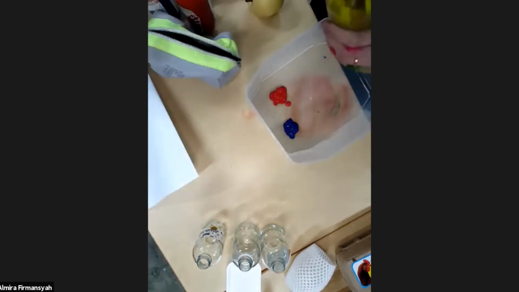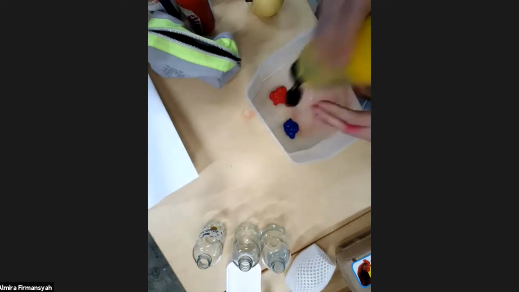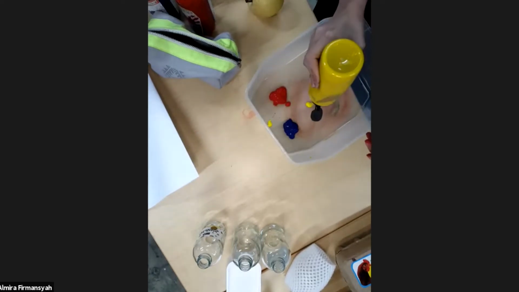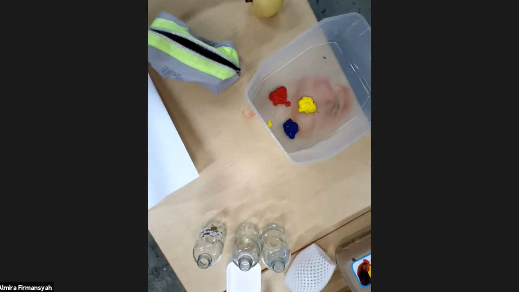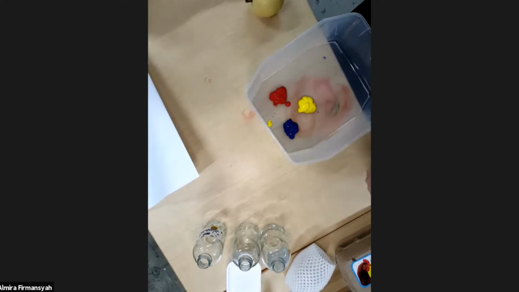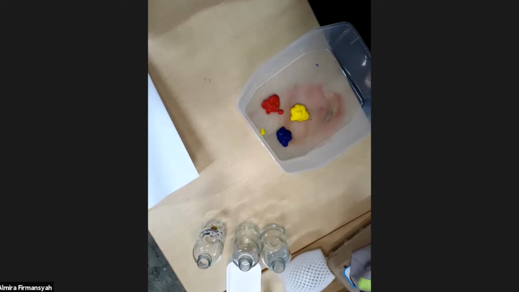Okay. Watercolor is good. Please study the ini ya. If you use veggies or fruits, usually the fruit or veggies is already a little watery. So maybe you need to dab it first with tissue to make it less runny. Okay.